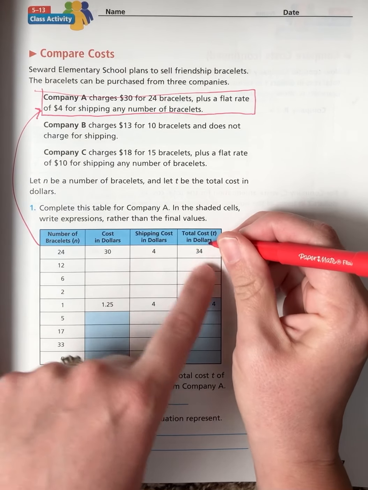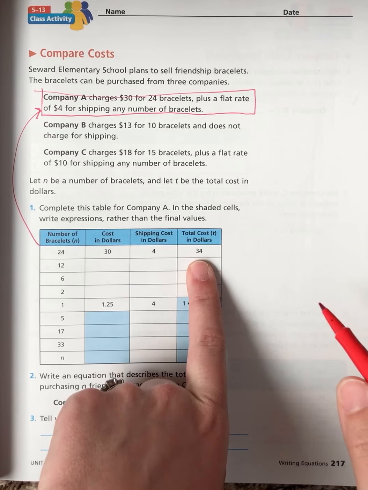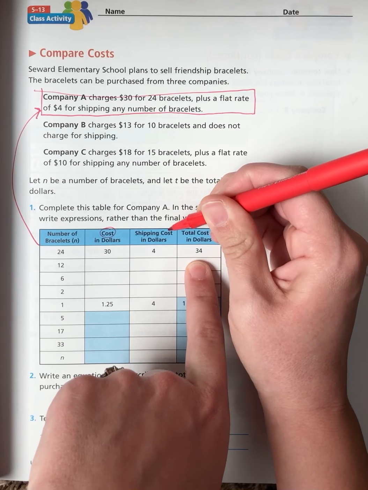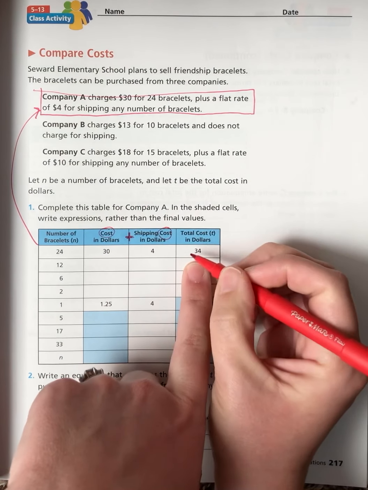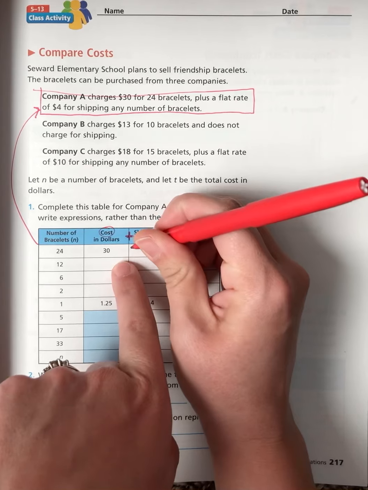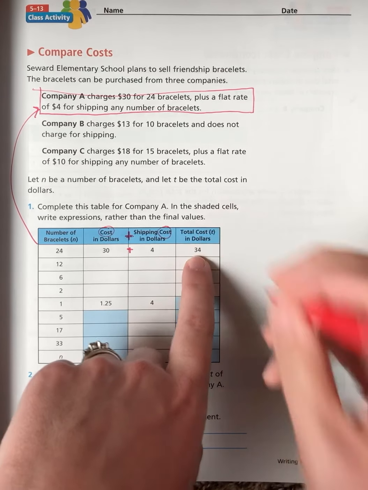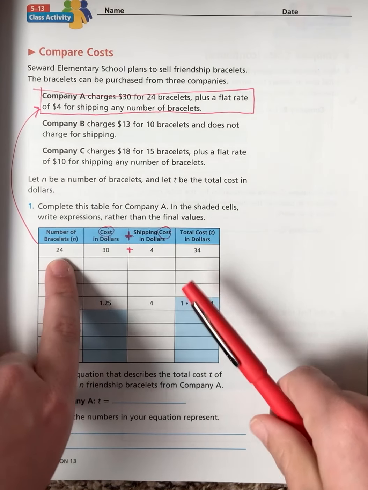So what is the total cost for this company? They're saying the cost of the bracelets plus the cost of the shipping, adding these together to get a total of $34. So we have $30 for the bracelets plus $4 in shipping. The total cost is $34. Well, that's for 24 bracelets. So we're going to try to break it down.